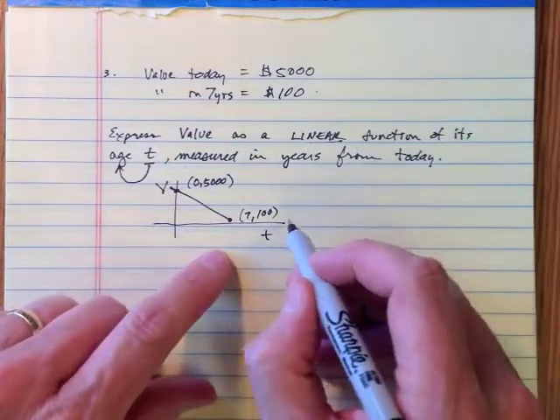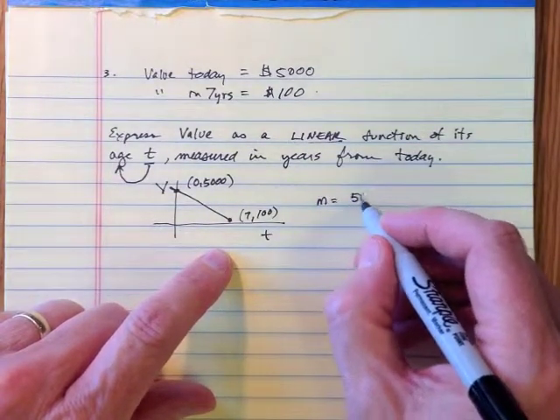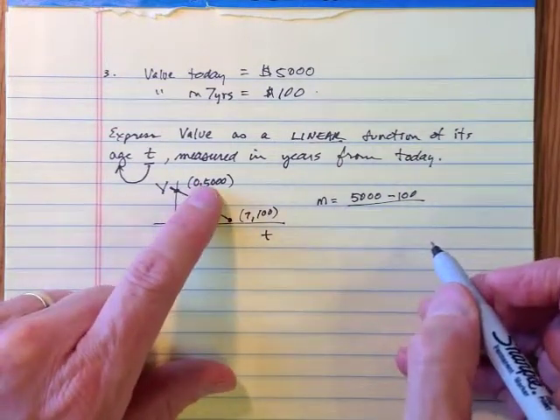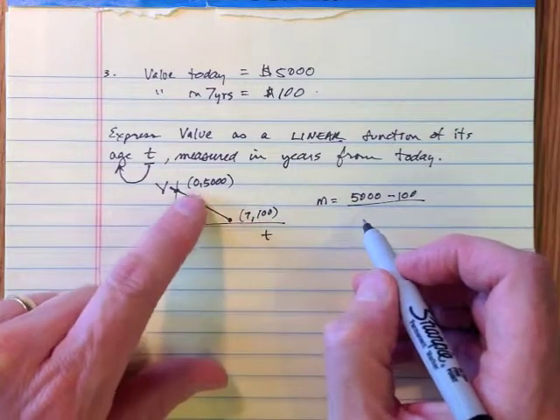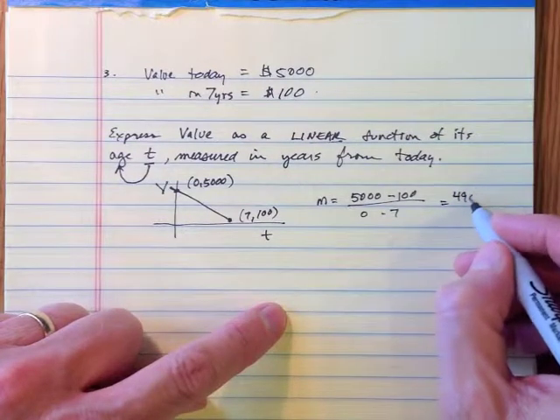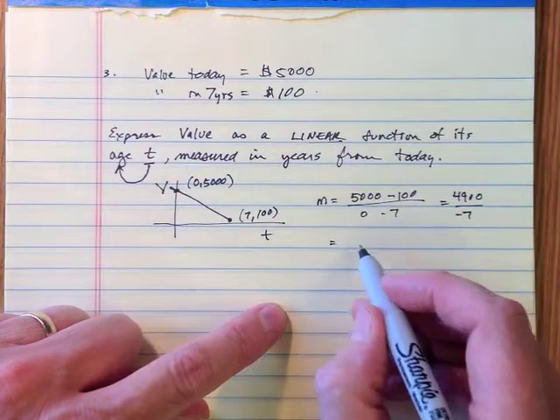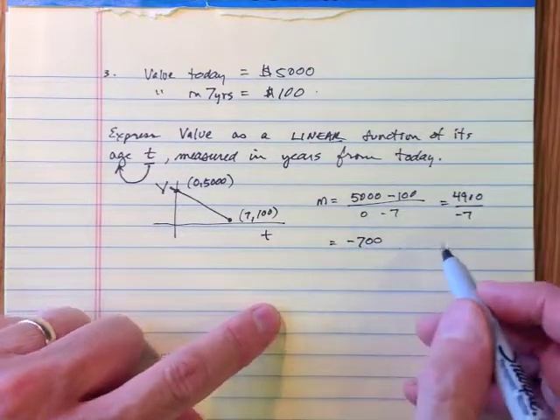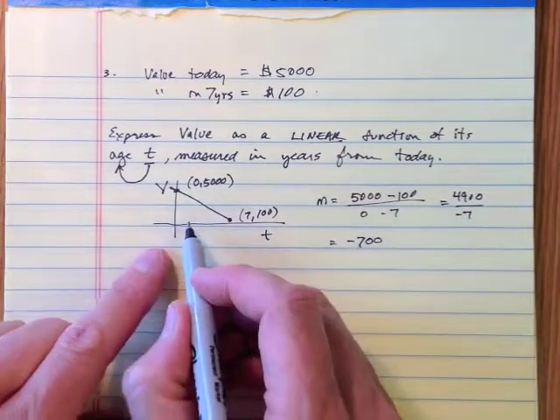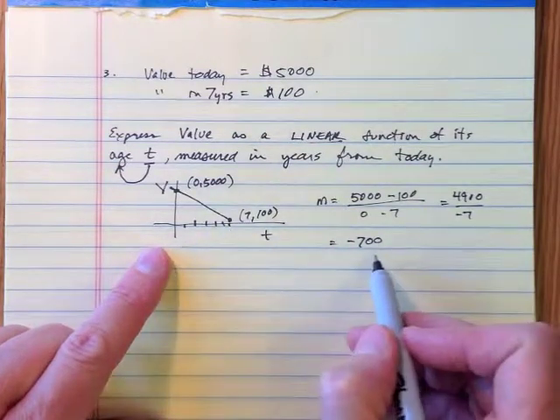So let's do what we did before. We'll find the slope of that line, etc. The slope is change in output over change in input. So I guess I'm subtracting this minus that. So I must subtract the same direction in the denominator, 0 minus 7. So that's 4,900 divided by negative 7. That's negative 700. So this thing apparently is going down. You know, that negative 700 is the slope of the line. That's how the value is decreasing for every 1 unit increase in time.